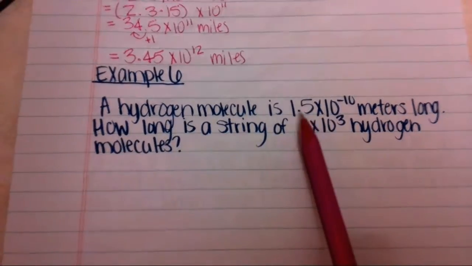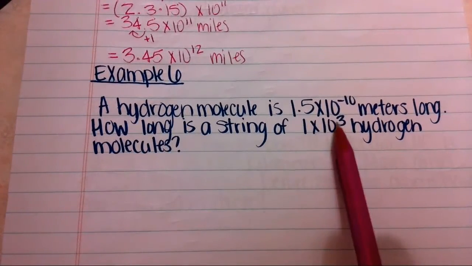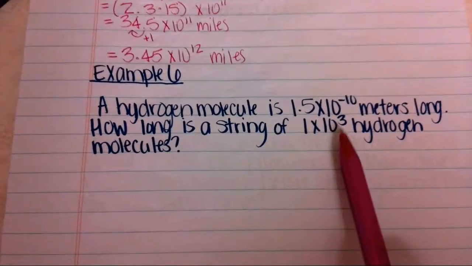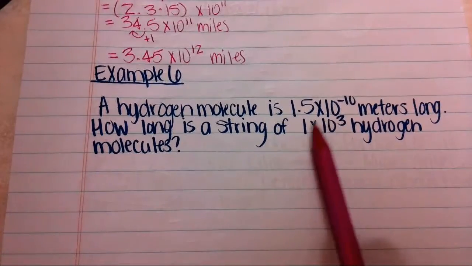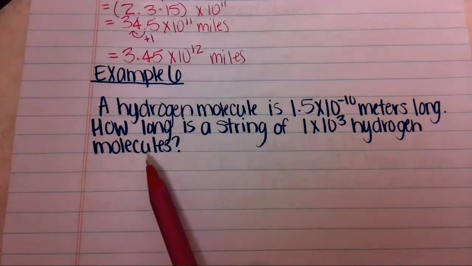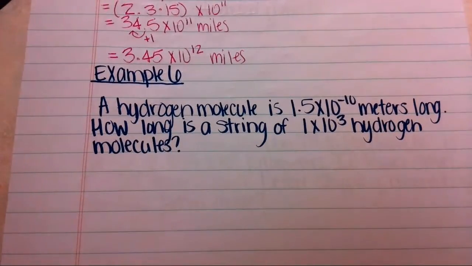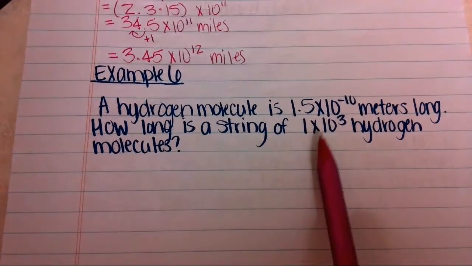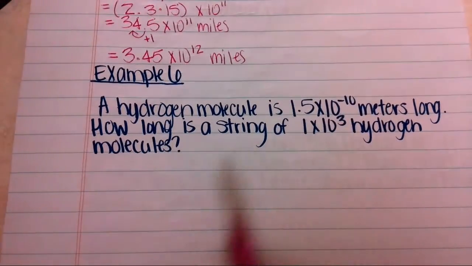So, we know the length of 1, and they want us to find the length of a lot. If we think about this, 10 to the third would be 1,000, so we are looking for 1,000 hydrogen molecules. Again, this one is multiple additions, and we know multiple additions is multiplication. We're looking for this many hydrogen molecules of this length, so we're going to multiply those two numbers.